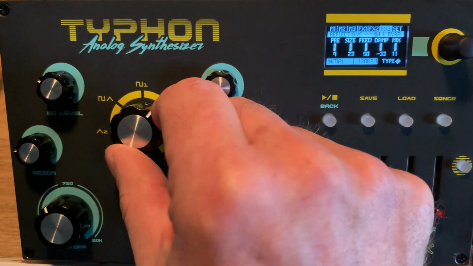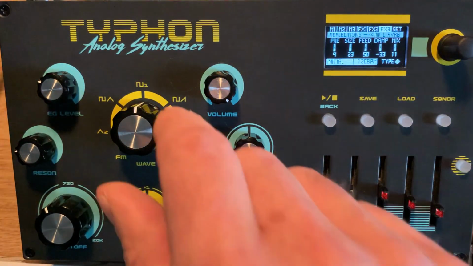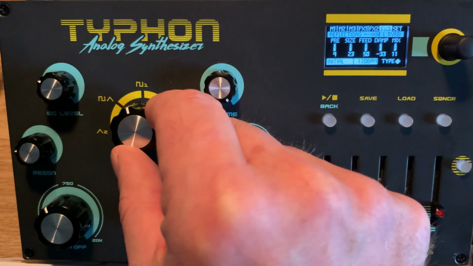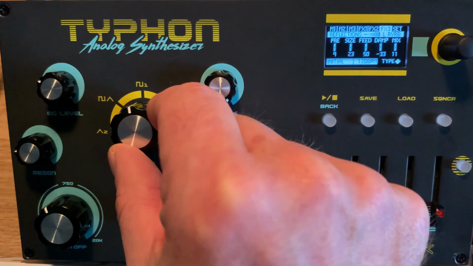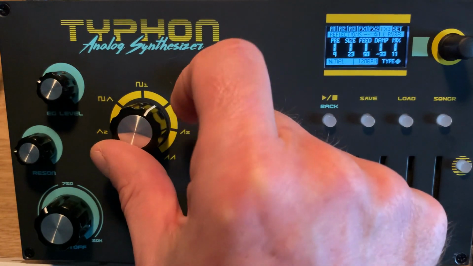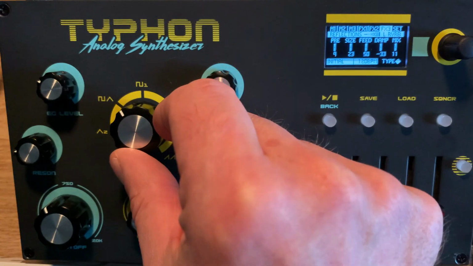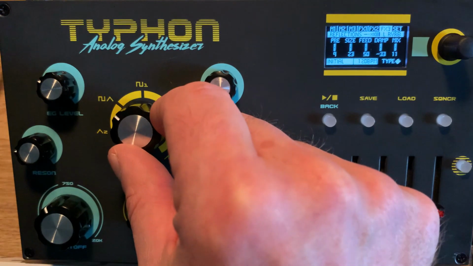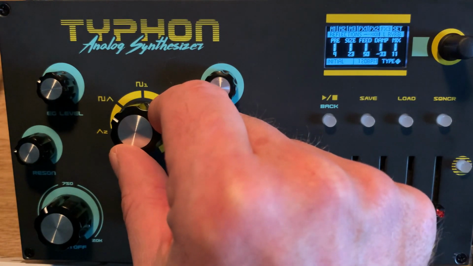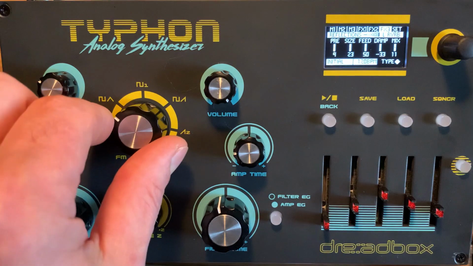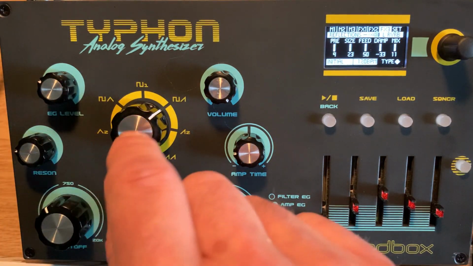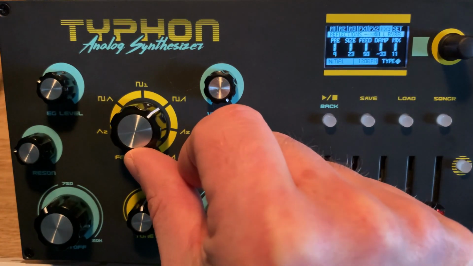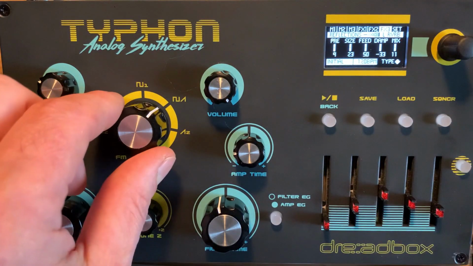You do get subtler pulse width modulation. You get it on just a single square. I think you get it on the square and the triangle. I don't know if you get it on that square. Hard to say what's going on. There's something going on.